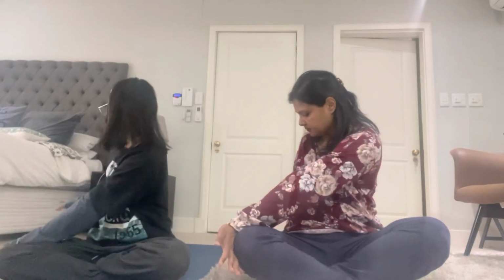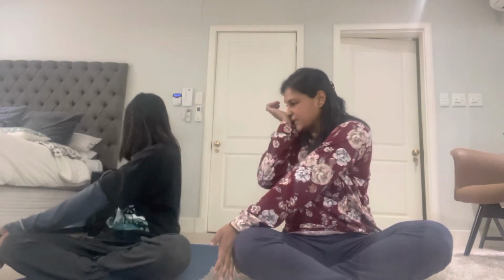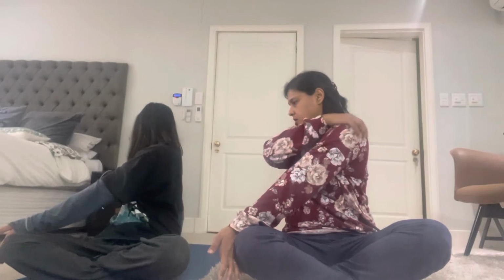Okay, and let's come back. Let's go to the other side. So now it would be stretching on the opposite side and engaging on the opposite side. So you're stretching now on the left hand side, engaging on the right hand side, stretching out the deltoid muscles here.